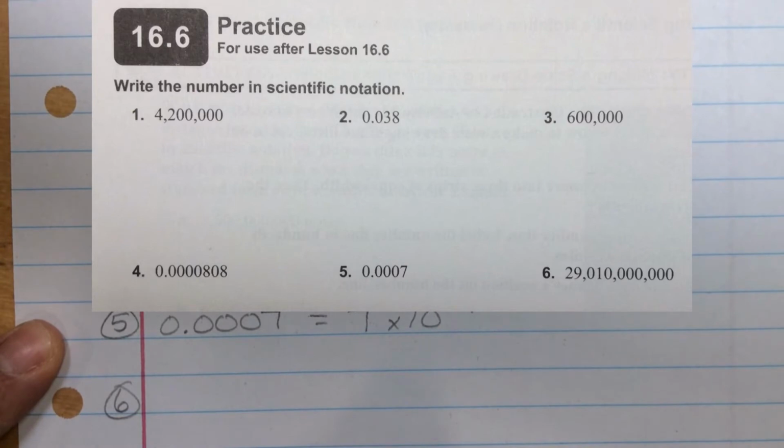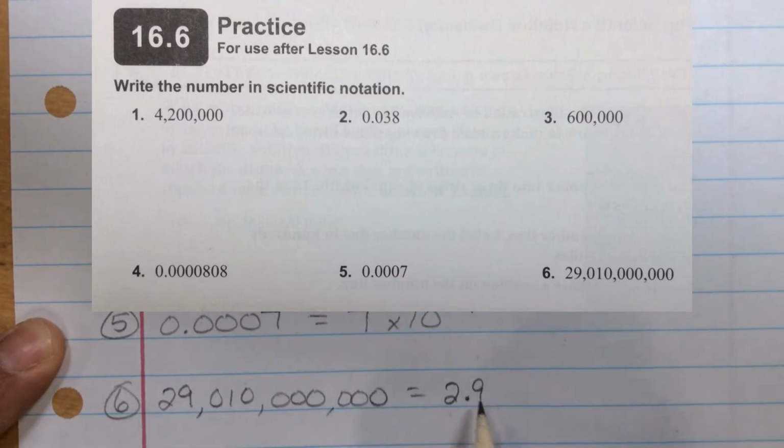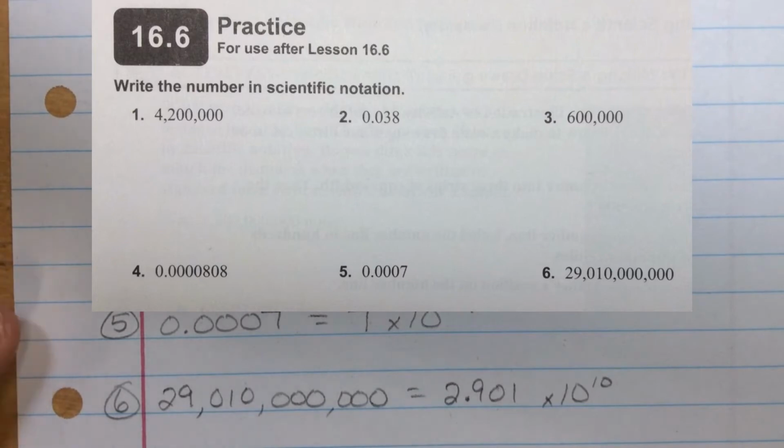started off as 29 billion, 10 million. And that'll be 2.9, and we have to keep that 1 there. That 0 and the rest of these zeros we do not need. Times 10 to the 3, 6, 9, 10. 10 to the 10th power. So that's the first 6.